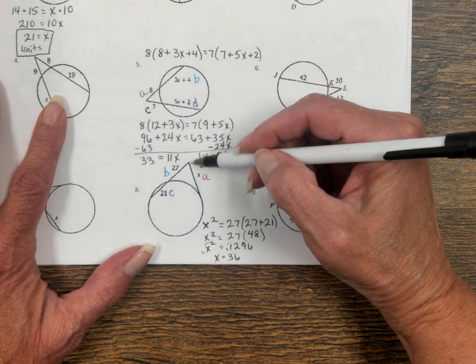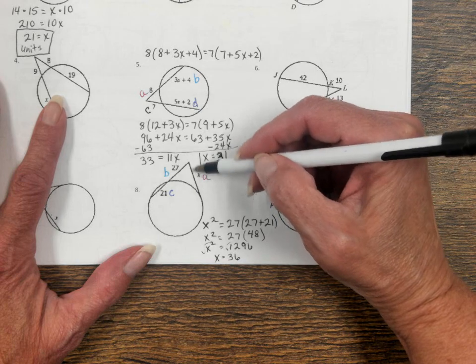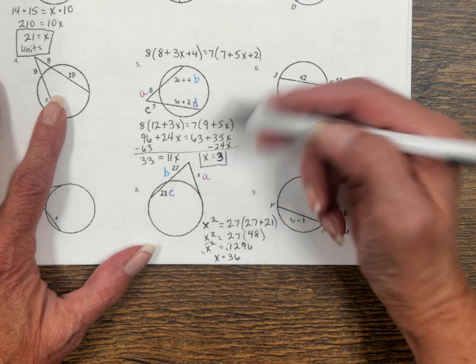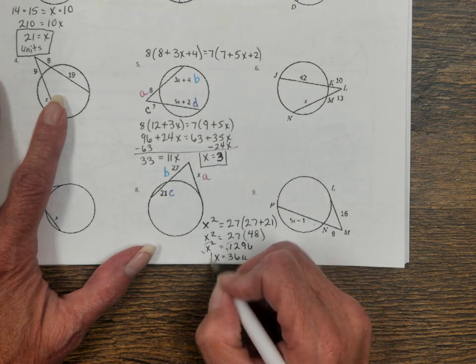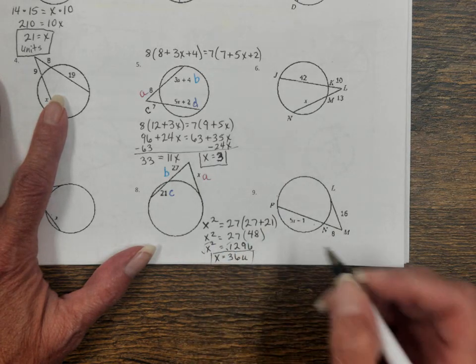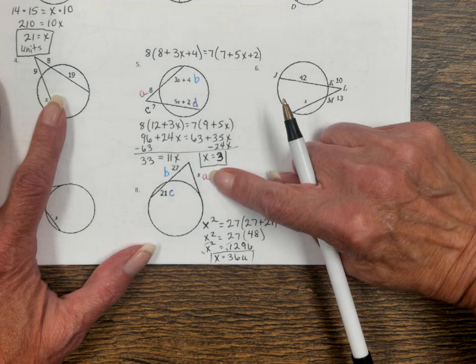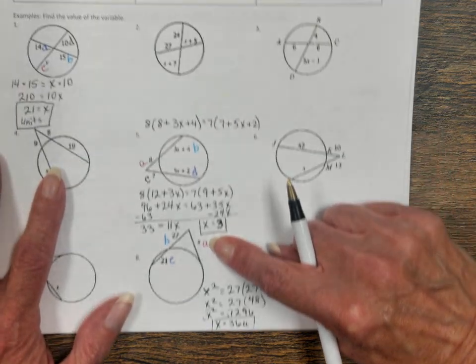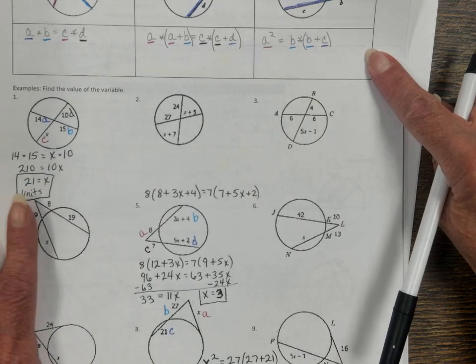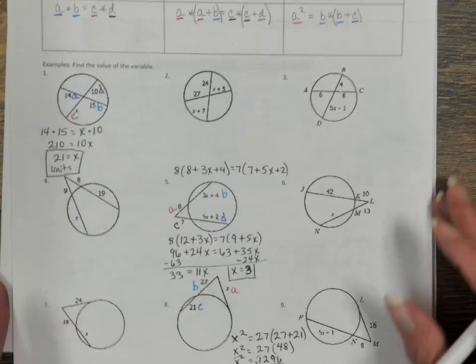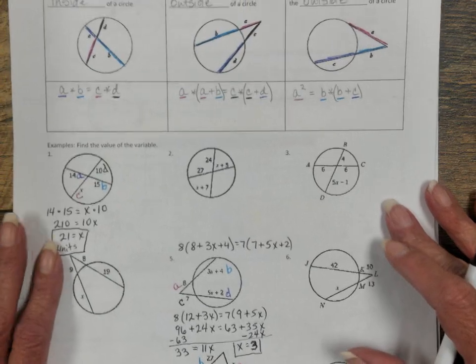Now, because that x is actually a length, it's not just part of the equation, it is definitely going to be in units. And that is my final answer for the length of this tangent piece using my equation for a secant and a tangent intersecting on the outside of a circle.